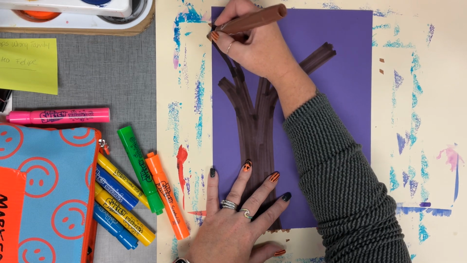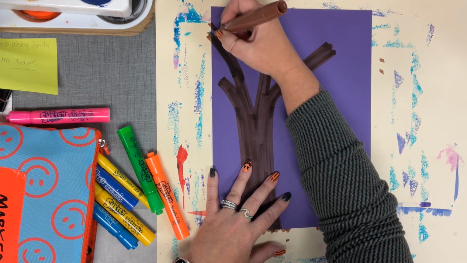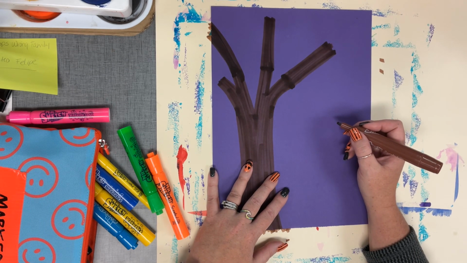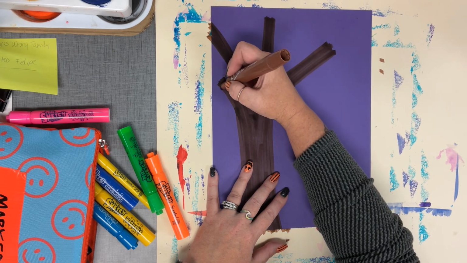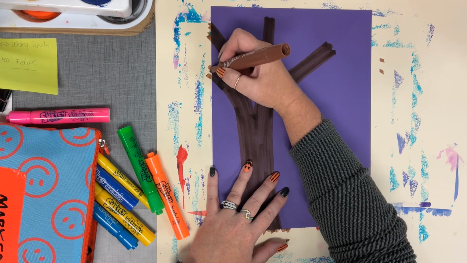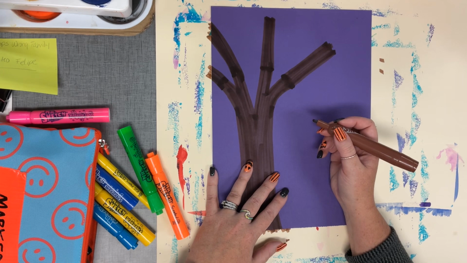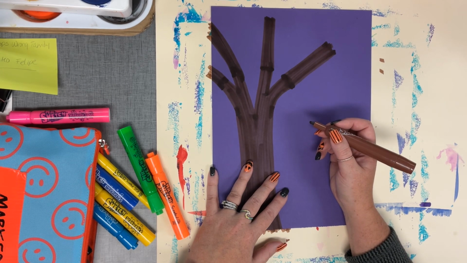This time they are going to go off the edge of the paper. Fill them in. And my last one, curve off the edge of the paper. If you need to pause the video at this time so that you can catch up, please feel free to do so.